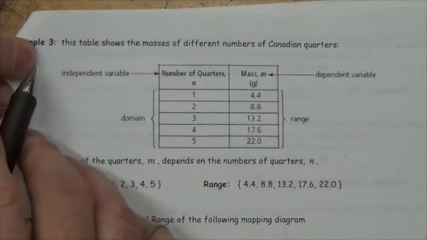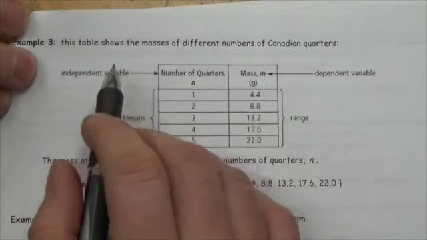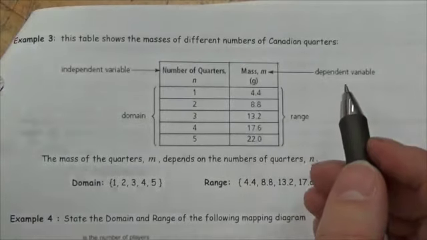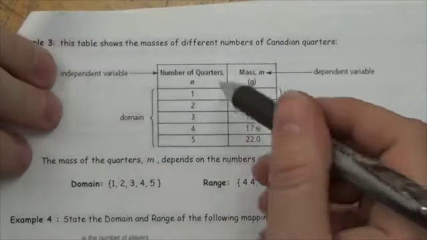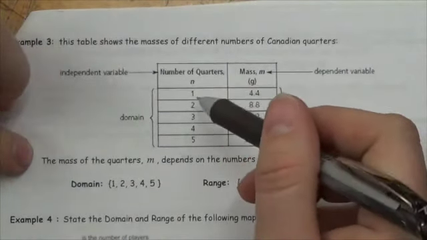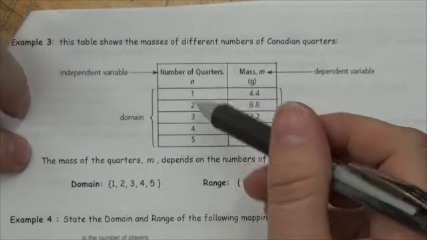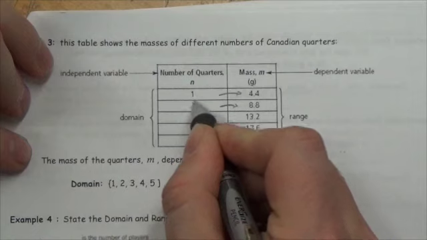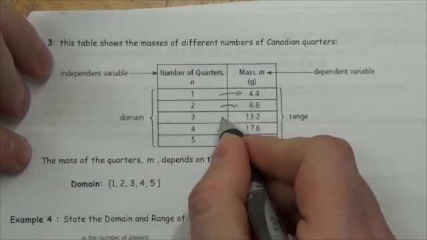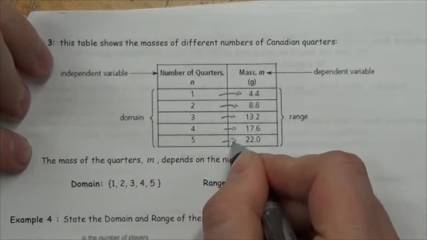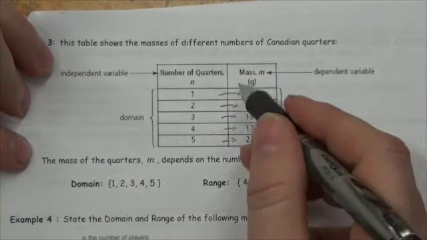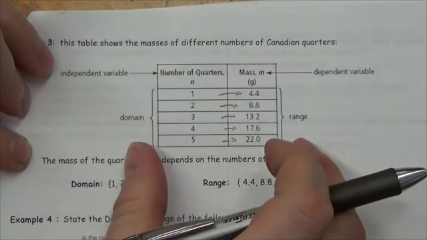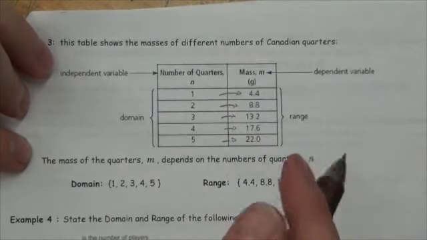Okay. So what we read here for this example is this table shows the masses of different numbers of Canadian quarters. So we've got numbers of quarters. We just keep adding quarters. We go from 1 up to 5 here. And then the relation is pointing the number of quarters to the overall mass. You don't necessarily need to write those arrows in there, but I'm just trying to give you a sense of what's going on here.